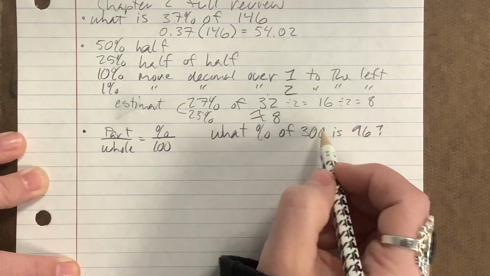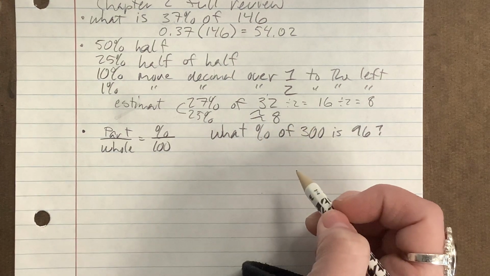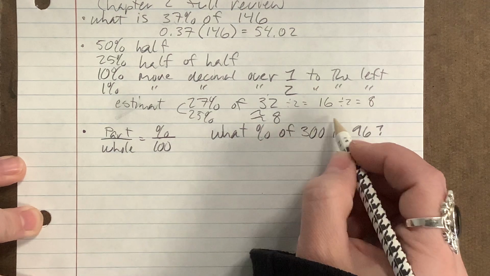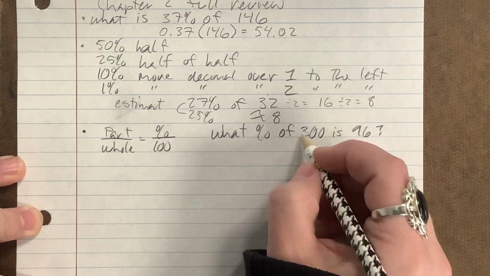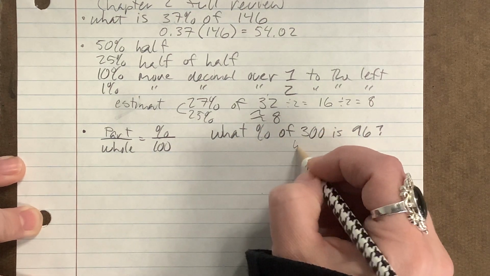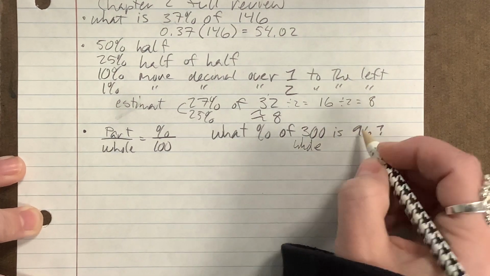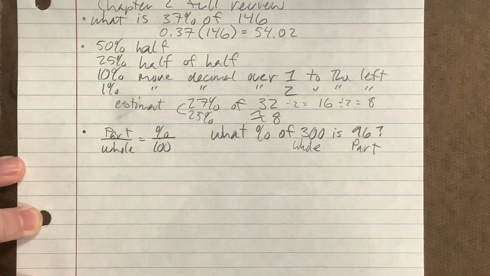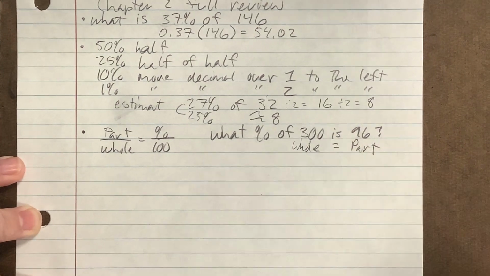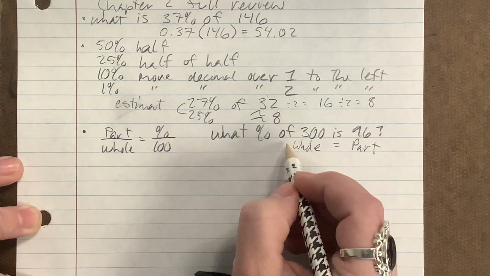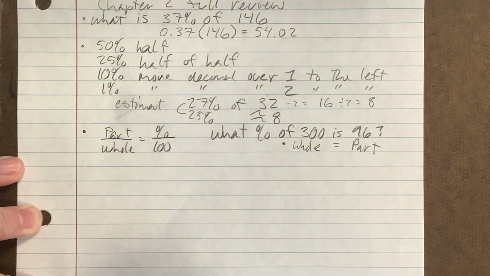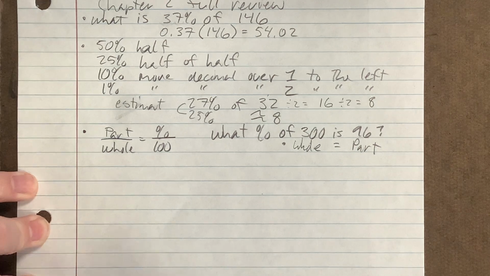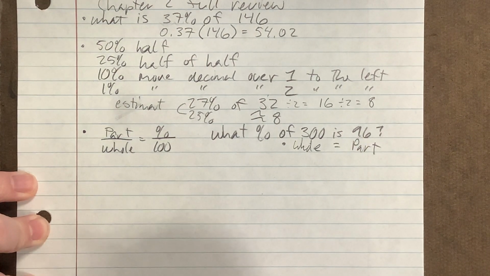We want to have a whole, and usually it's next to the word of. It's on the same side of the is as the percent, and so in this case the 300 is the whole and the 96 is the part. That's the one that's by itself on the side by is. Remember, is the equal sign in math. Remember, of is multiplying.